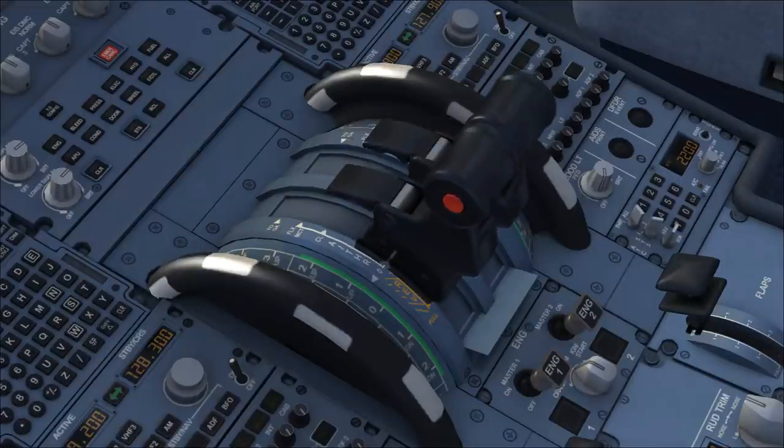What do I mean by that? Well, you'll notice here on the auto throttle system we've got several different markers for thrust positions. So you've got 0 for idle, you've got a climb setting, you've got a flex or max continuous thrust setting, and then you've got a toga setting.